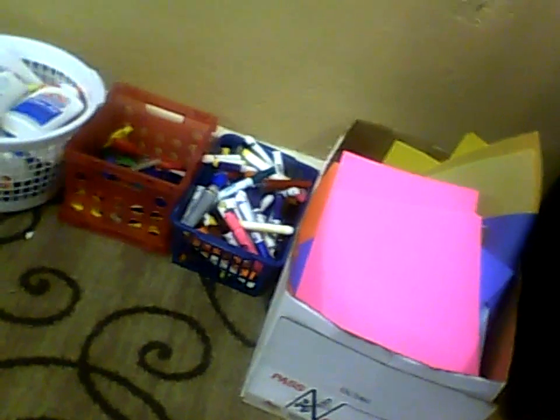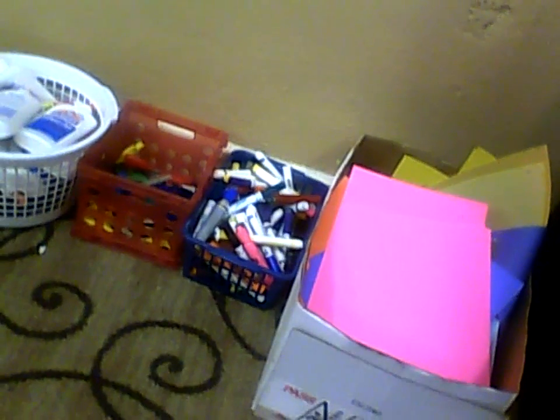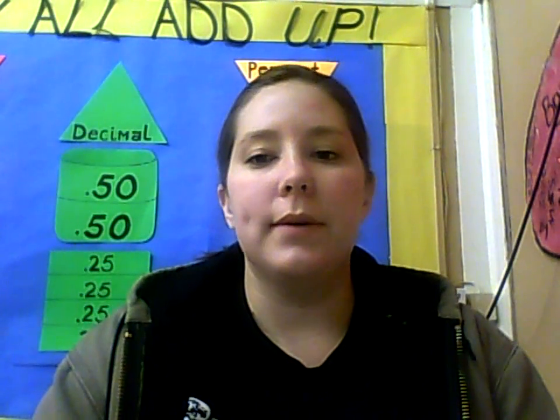Here is the craft station. Students have access to colored paper, markers, colored pencils, scissors, and glue sticks for anything that they need for their book covers. A worksheets activity station will also be used.